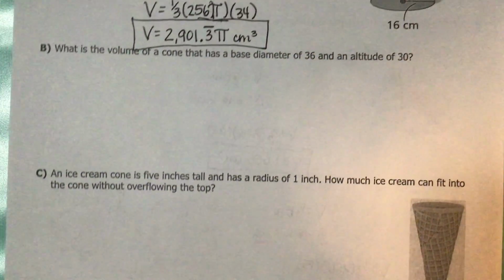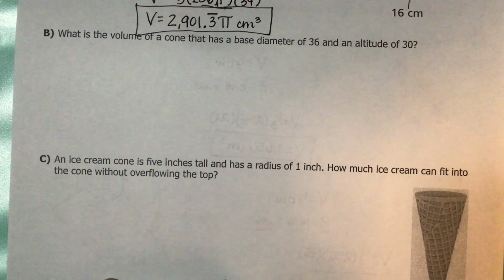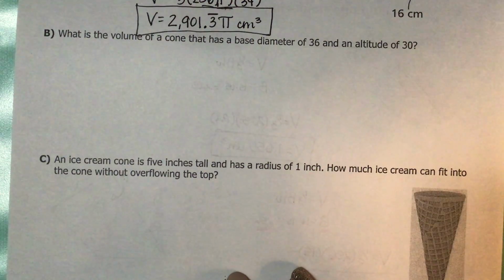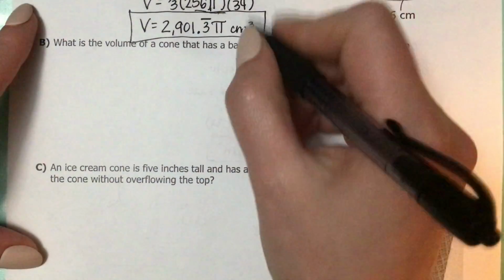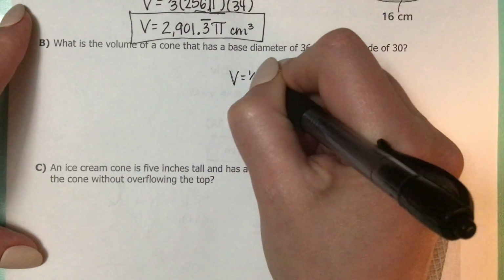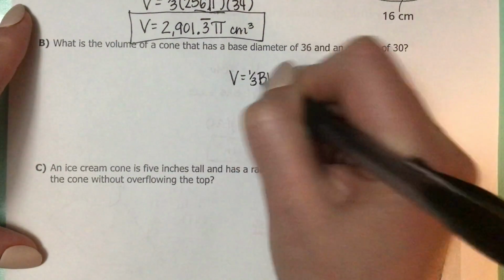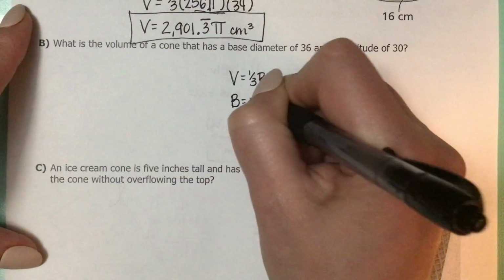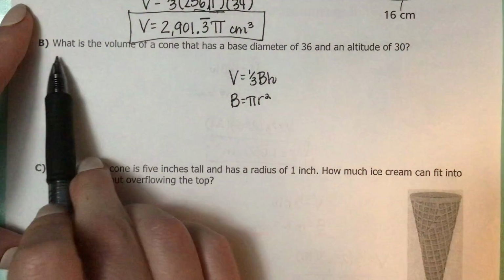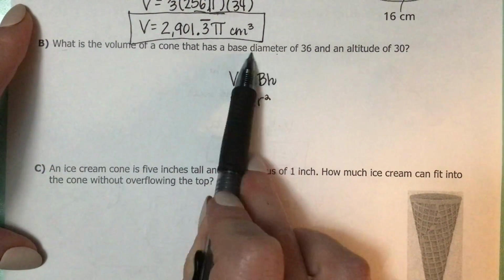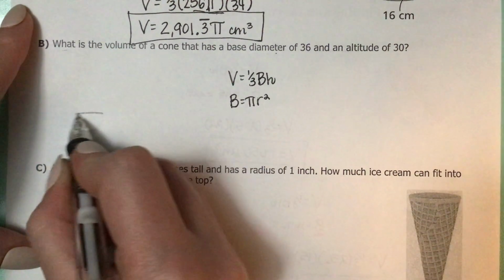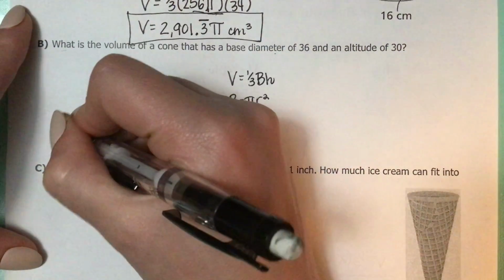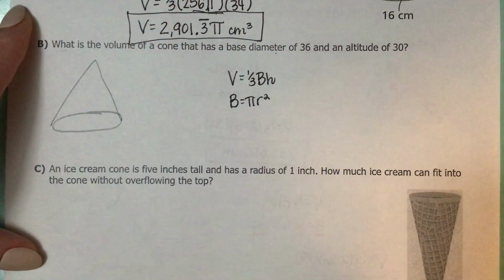All right. So that is the volume of that cone. Here, we're finding the volume of a cone that has a base diameter of 36 and an altitude of 30. Okay, so once again, volume is 1/3 big B times height, but the base is going to be pi r squared. Now notice this says, what is the volume of a cone that has a base diameter of 36? So if we were to draw this out, because we weren't given a picture of a cone this time, if you need to draw it, that's okay.